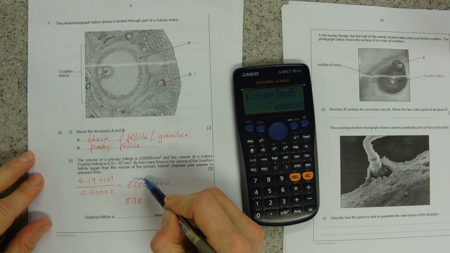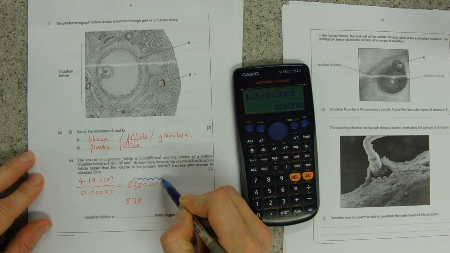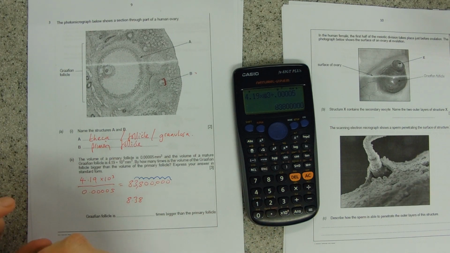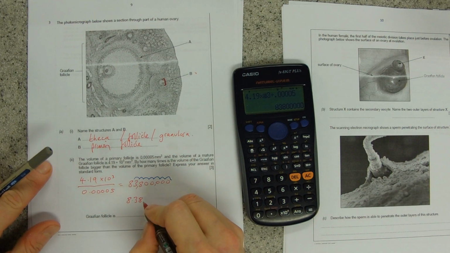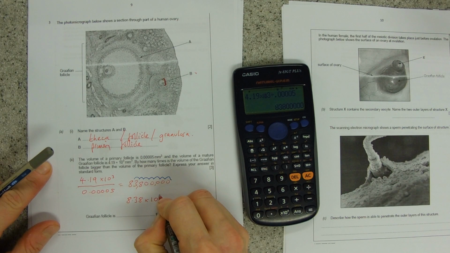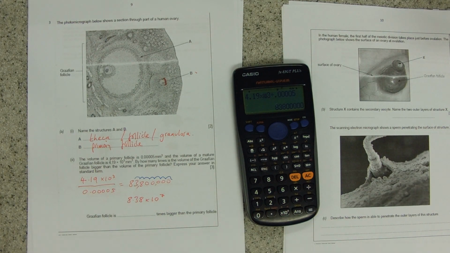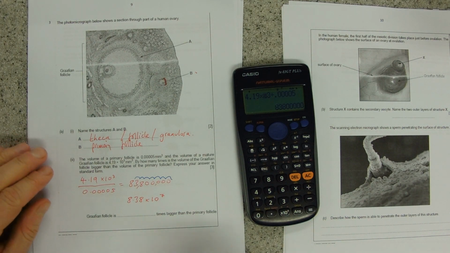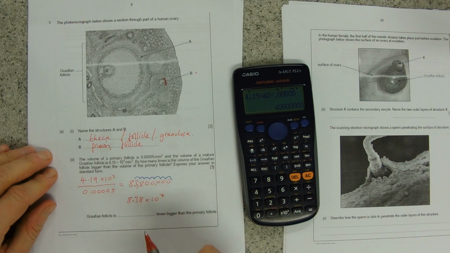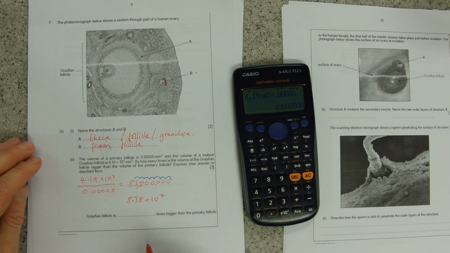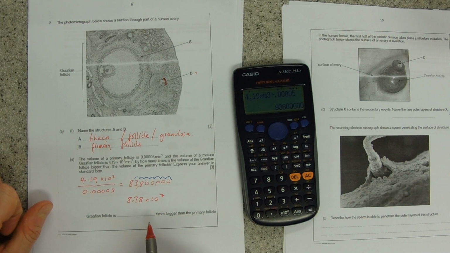So 1, 2, 3, 4, 5, 6, 7. It's going to be times 10 to the 7. It doesn't have any units because it's just how many times bigger. Some of you might have calculators that do that automatically. So there's your 3 marks.